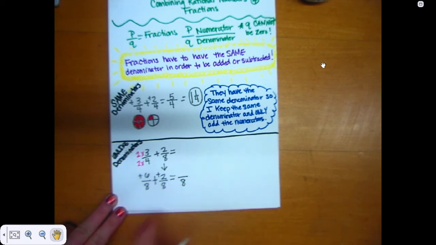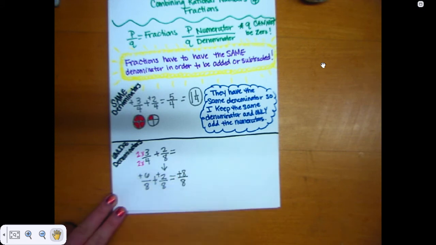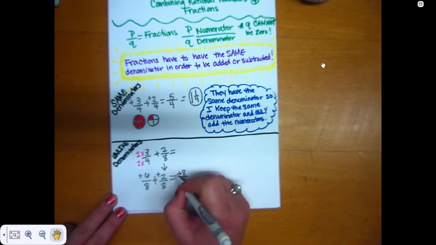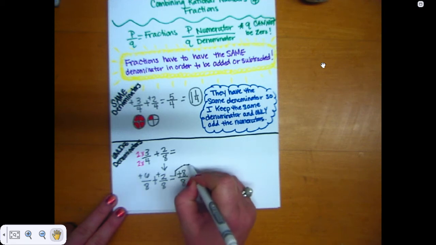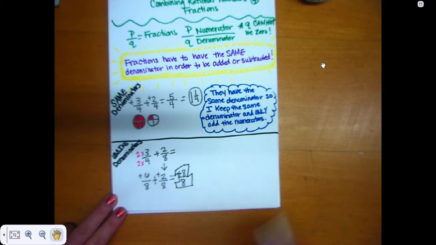And now all I have to do is add the top. Positive 6 plus positive 2 is positive 8. And I see that 8 over 8 is a whole, and this is how I like to represent that. That is one whole. 8 over 8 is equal to 1.